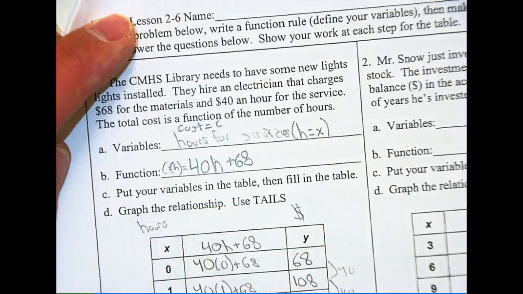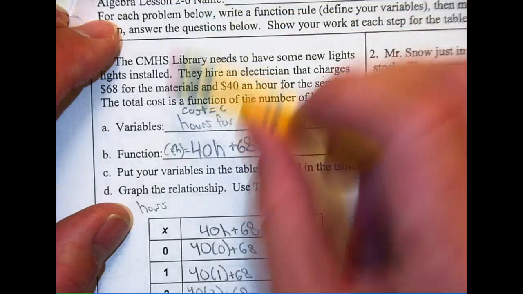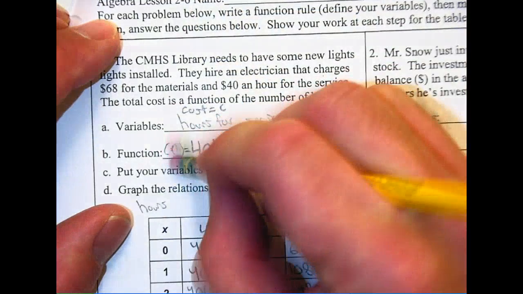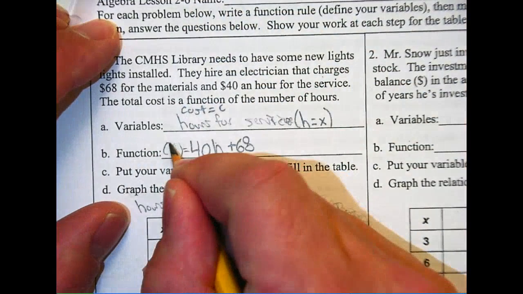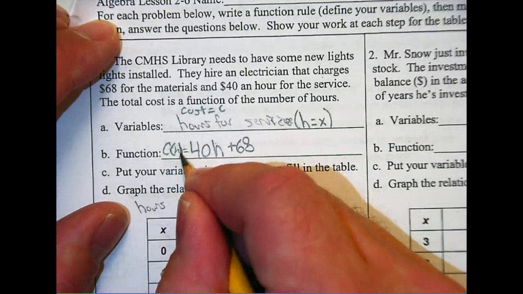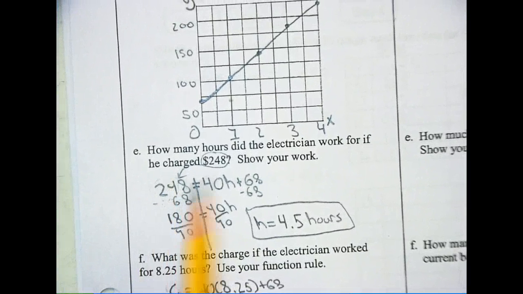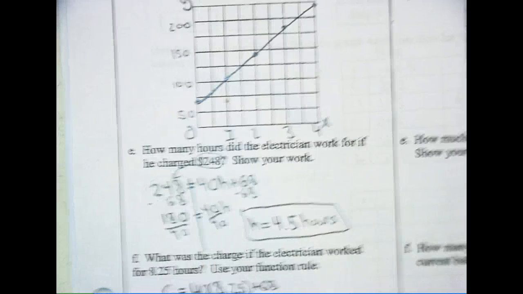Sorry, man. C of H equals that. So plug that 248 in for C of H, and we solve. That's 4.5 hours.